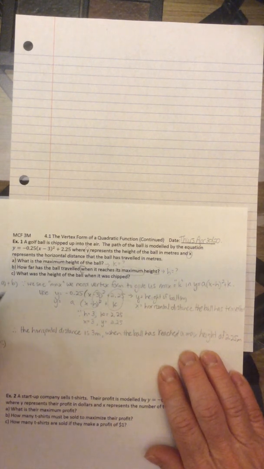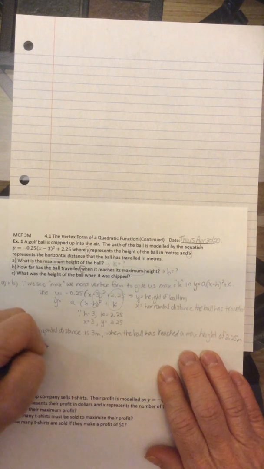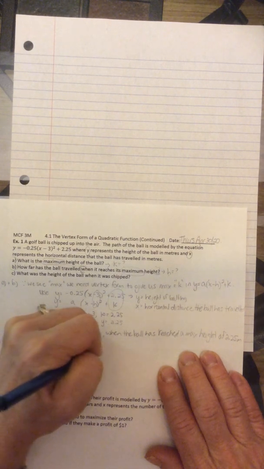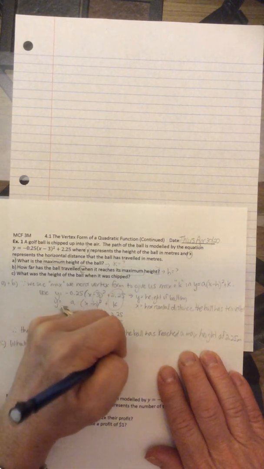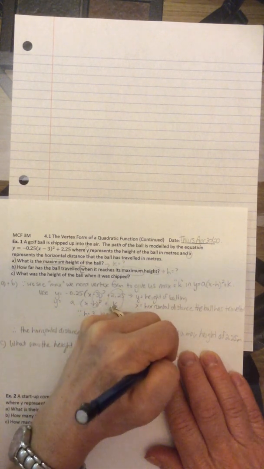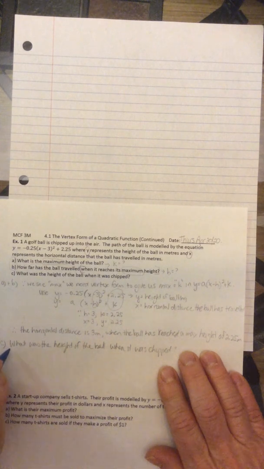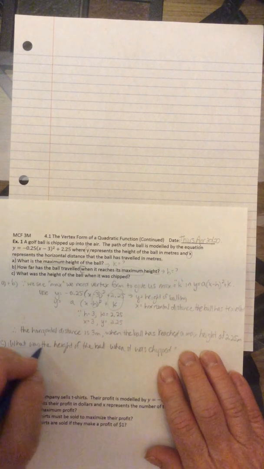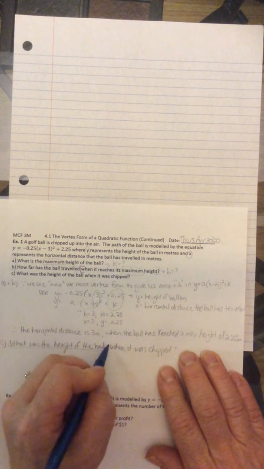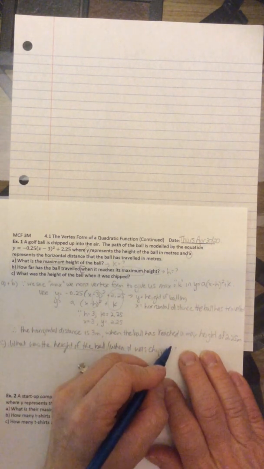Okay, so C. What was the height of the ball when it was chipped? What was the height of the ball? That's the question. The qualifying statement is when it was chipped.